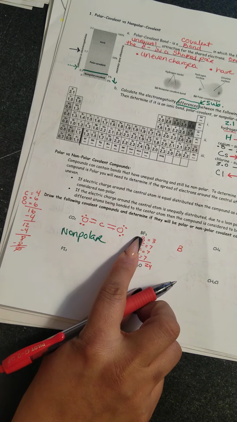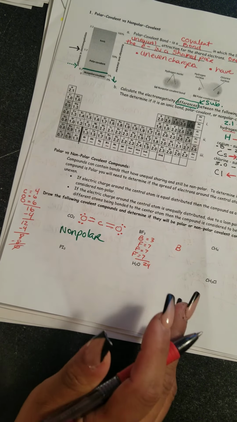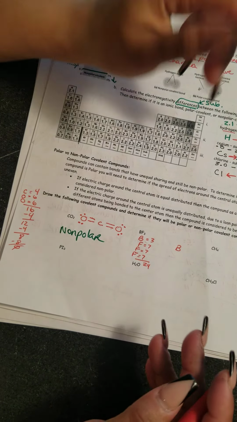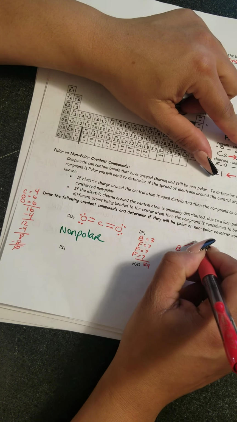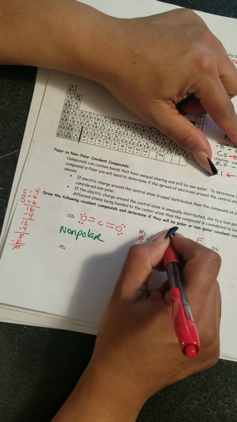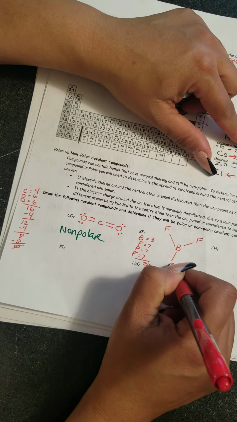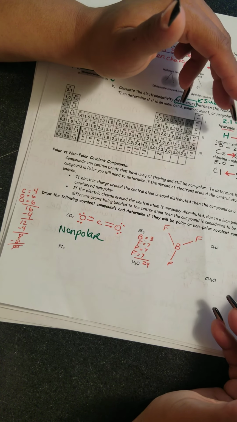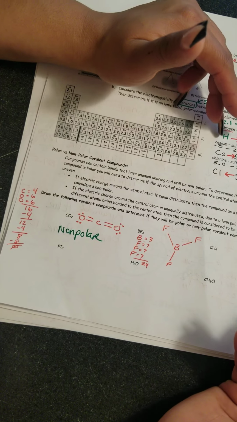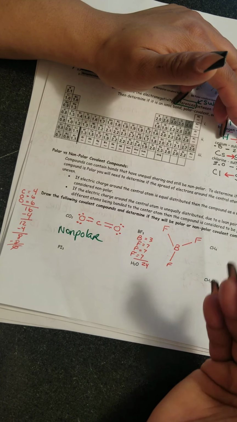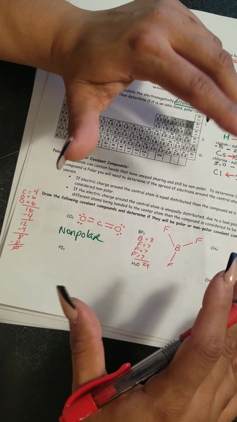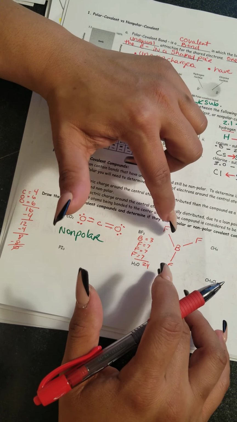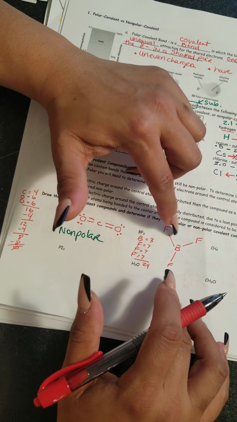I have 3 fluorines. Remember, we always like to be as symmetrical as possible. So let's go ahead and do that. Fluorine, fluorine, and fluorine. Okay? Now, it doesn't always work like that. Sometimes there are lone pairs that come into play and mess everything up. But at this moment, we try to achieve symmetrical shapes.